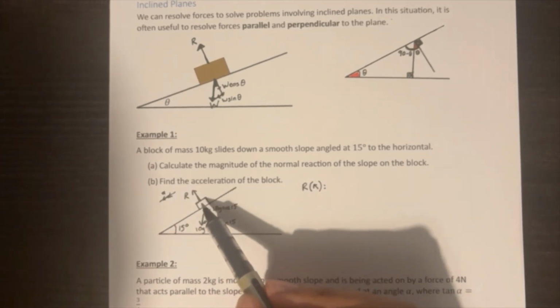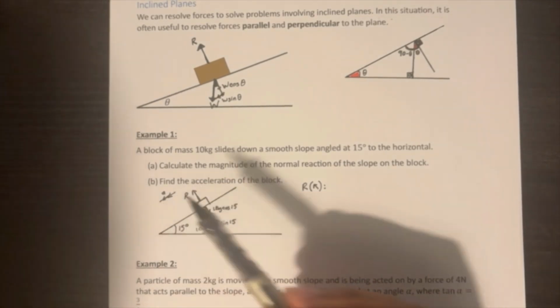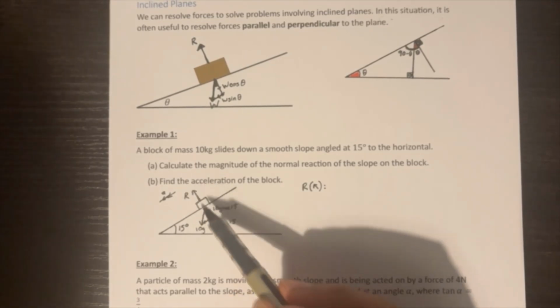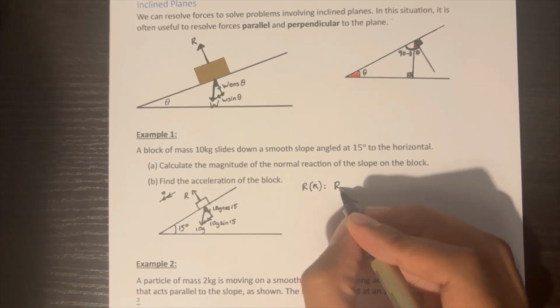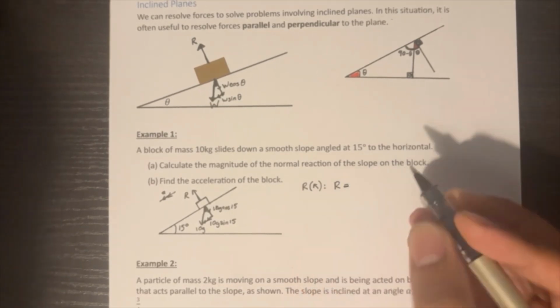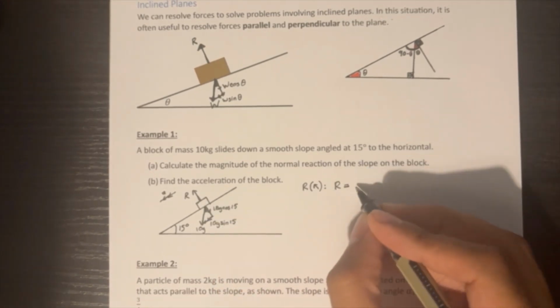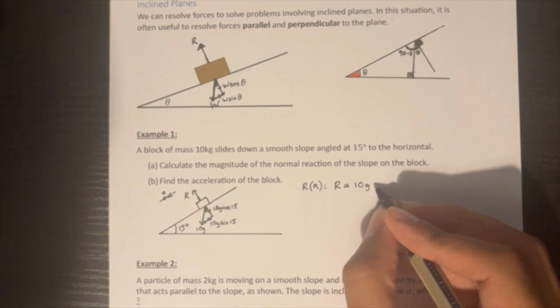Our block isn't sinking into the slope, nor is it moving away from the slope in this direction. It's only accelerating here. So since there's no acceleration in this direction perpendicular, we can say that the reaction force going this way must be equal to the force going that way. So that is 10g cos 15.